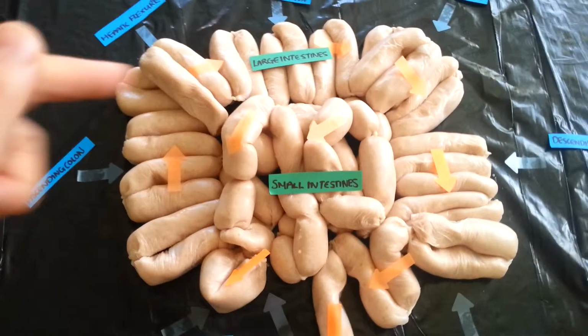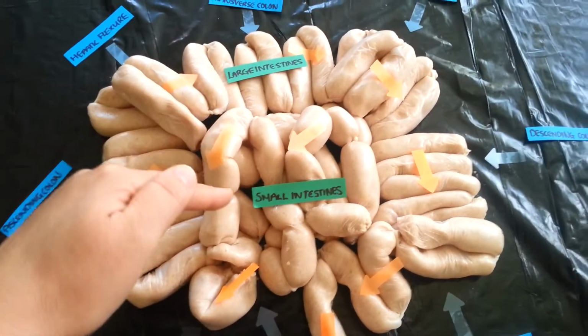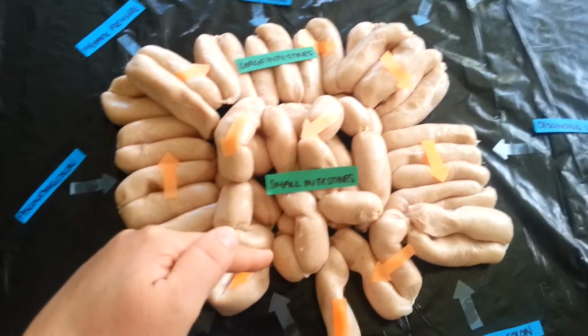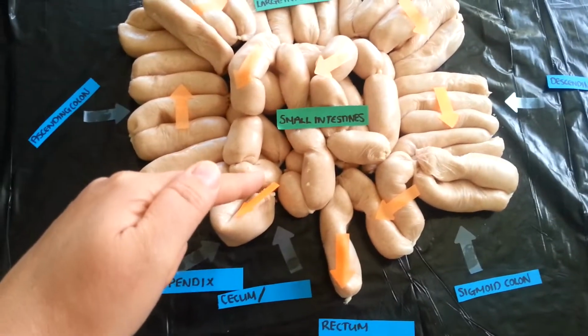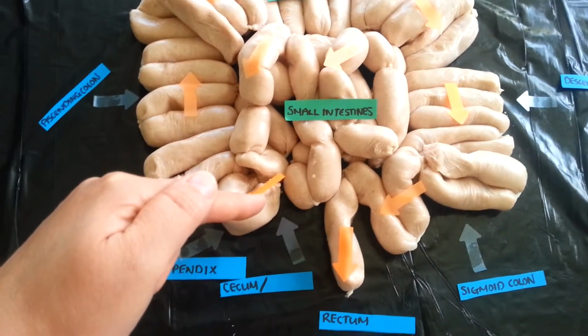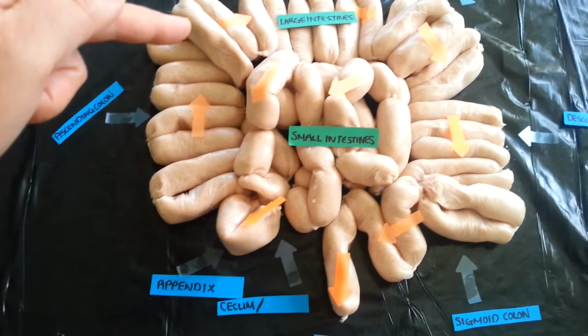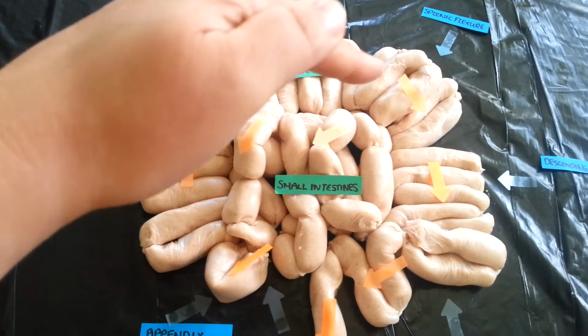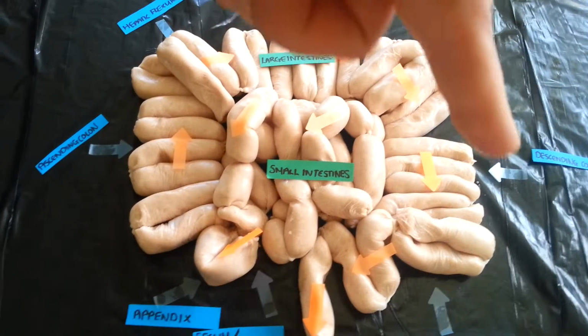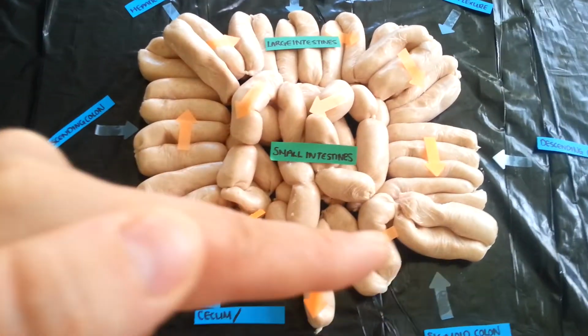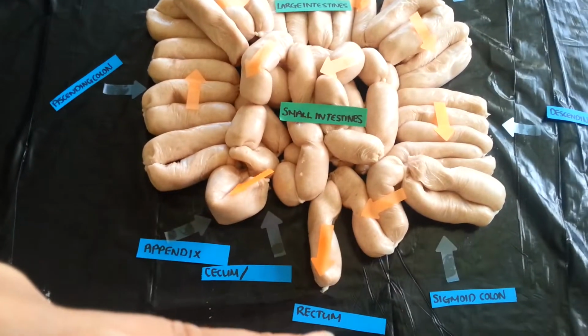The normal flow of food comes through the intestines, the small intestines. The small intestines joins the large intestines here at the cecum. It then flows up the ascending colon, across the transverse colon and down the descending colon, through the sigmoid colon and down to the rectum.